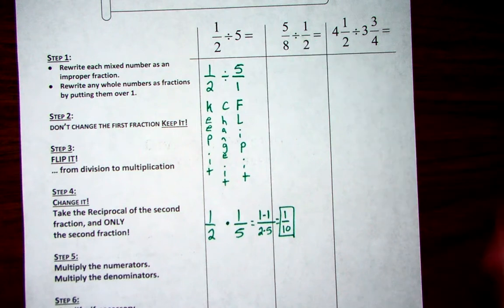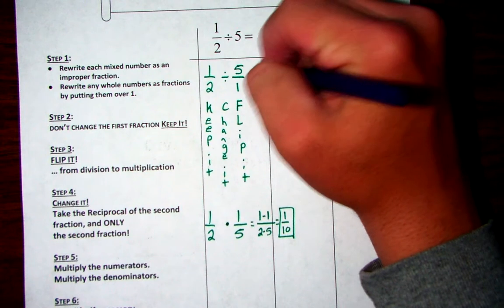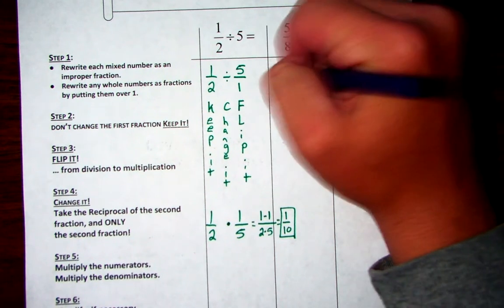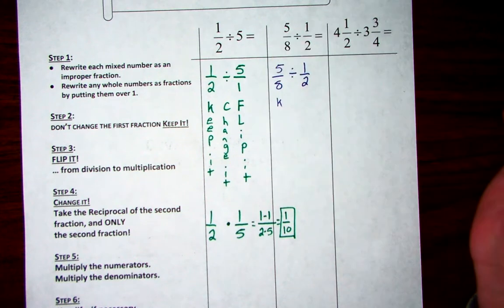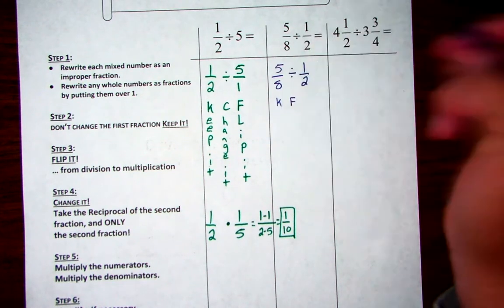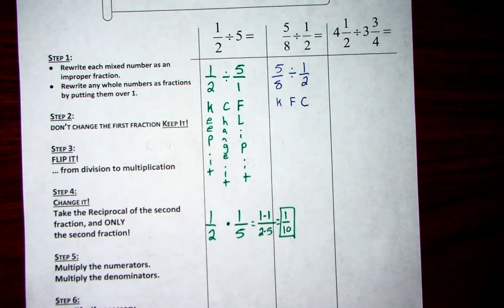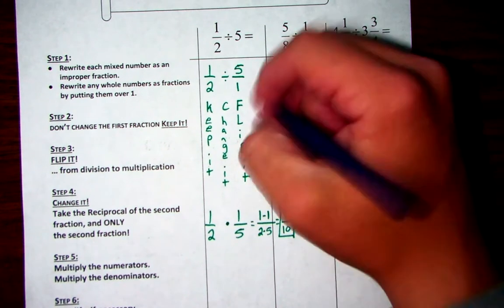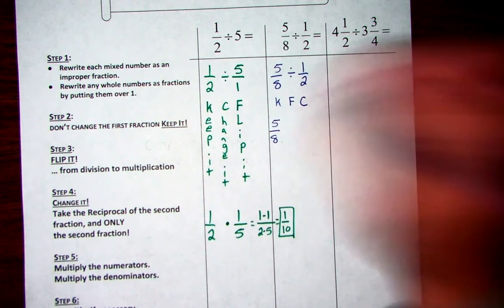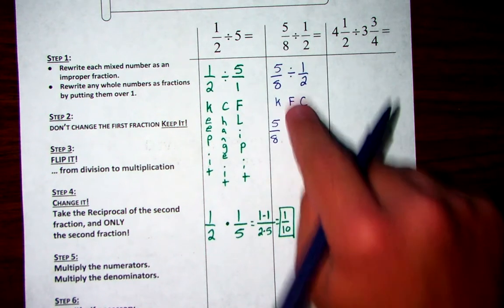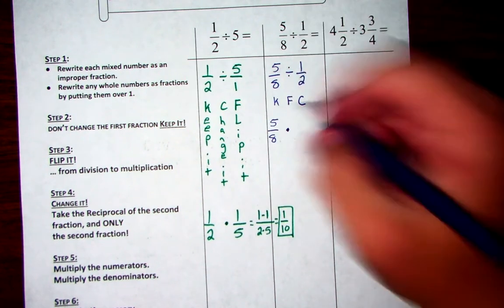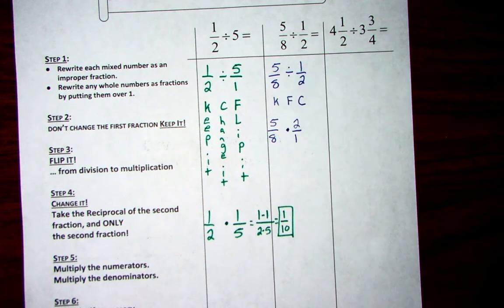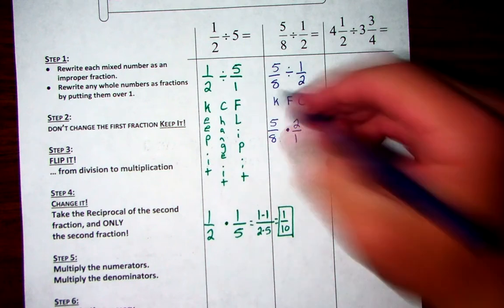Alright guys, here, let's do the second one. My fraction is already set up. We're good to go there. So 5/8 divided by 1/2. Keep it, flip it, change it, or keep it, change it, flip it. It's the same thing. So we have 5/8. Flip it, so instead of division, it becomes multiplication. And change your fraction. Instead of 1/2, it becomes 2 over 1. And now we just get to straight up multiply.